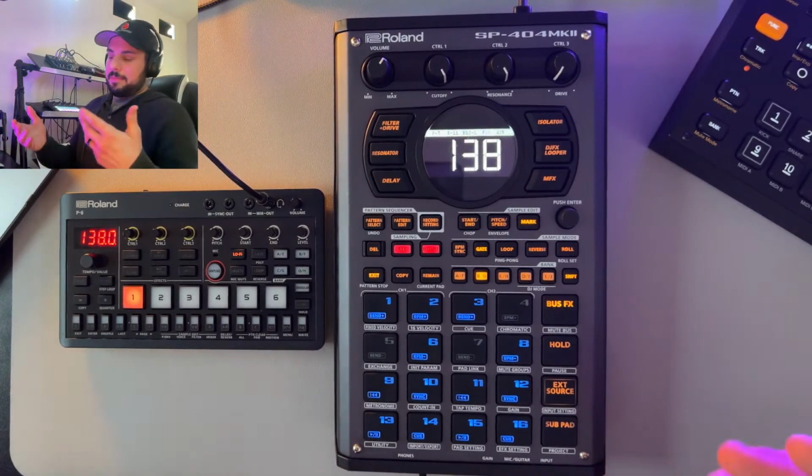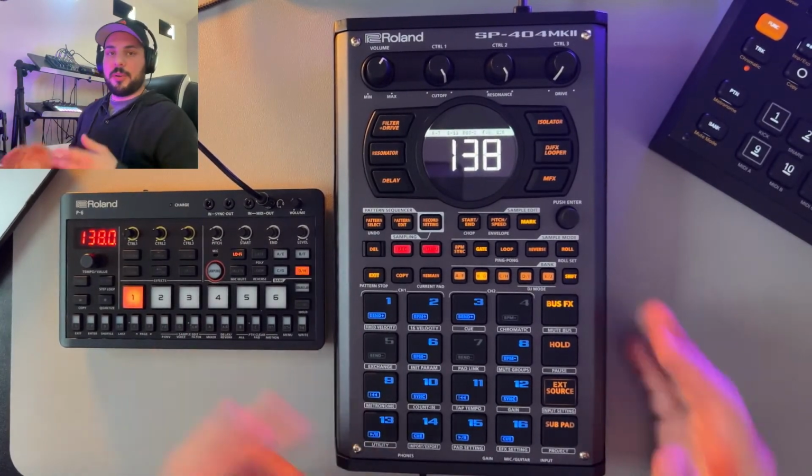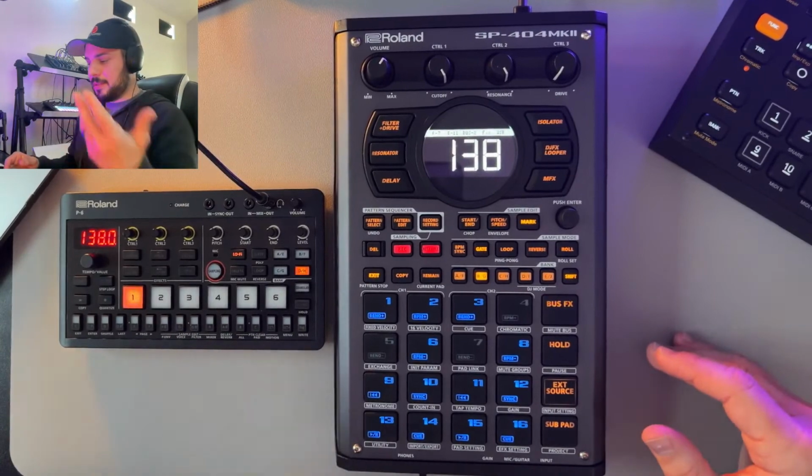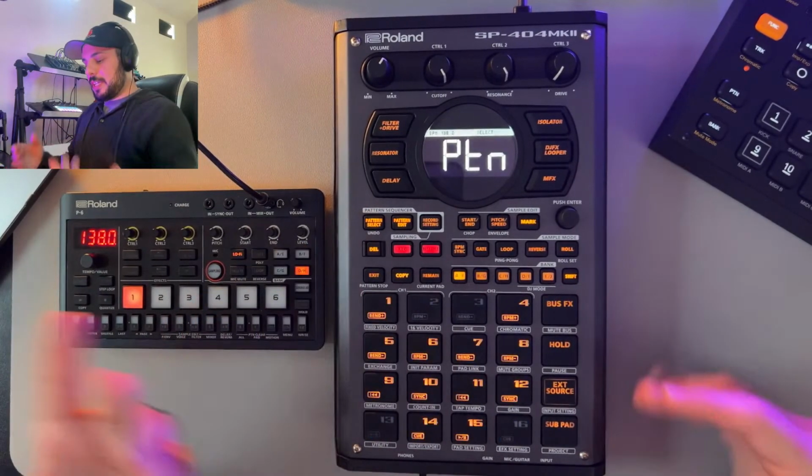Yeah, I mean, just because I'm using the SP, this workflow would work for anything, even a DAW, MPC. All you have to do is like we did at the start.